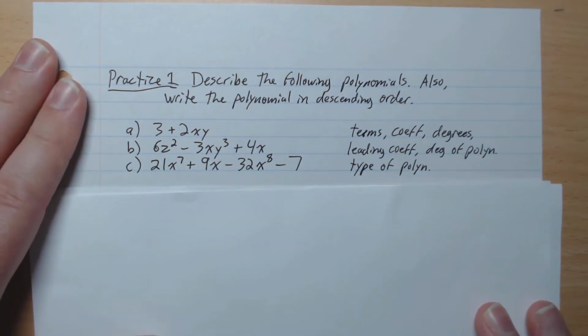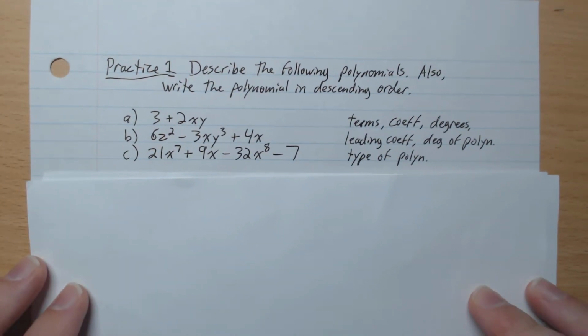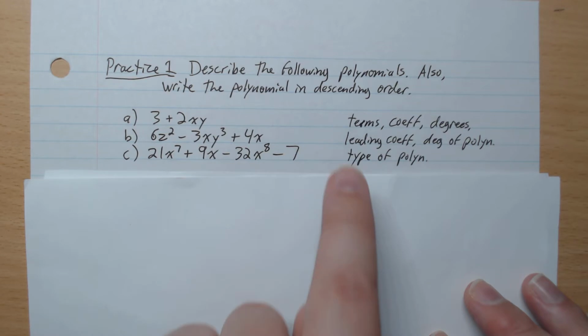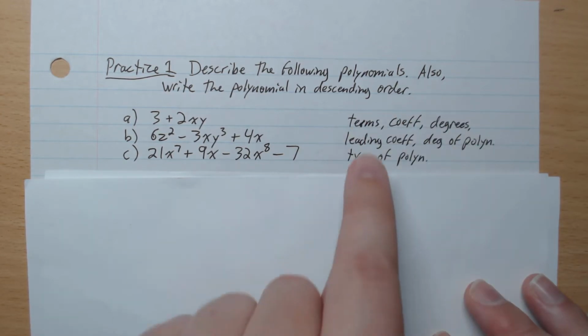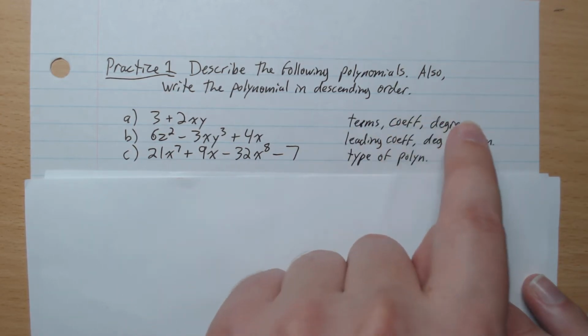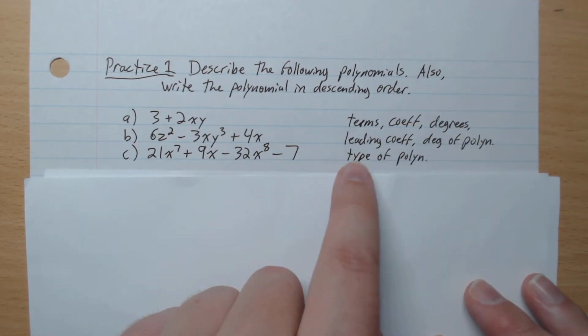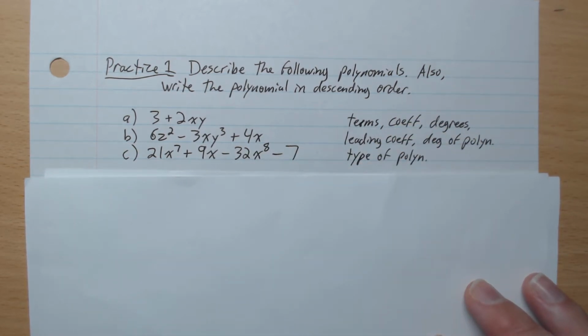Okay, time for some practice. Practice number 1. Describe the following polynomials. Also, write the polynomial in descending order. So here are 3 polynomials like that. And so this is what we're using to describe. Terms, coefficient, degrees, leading coefficient, degree of the polynomial, and type of polynomial. So go ahead and pause the video and answer this first question.